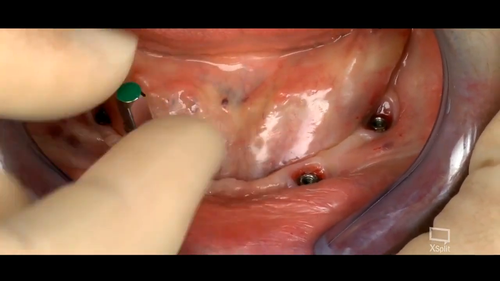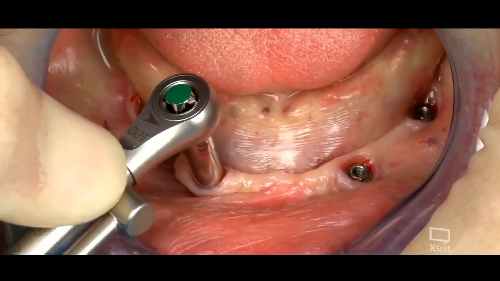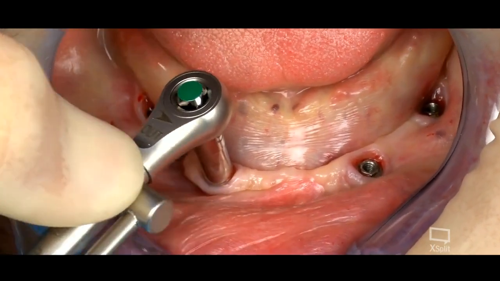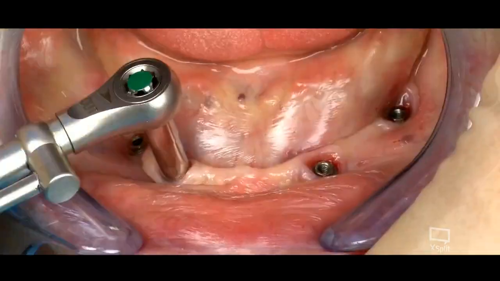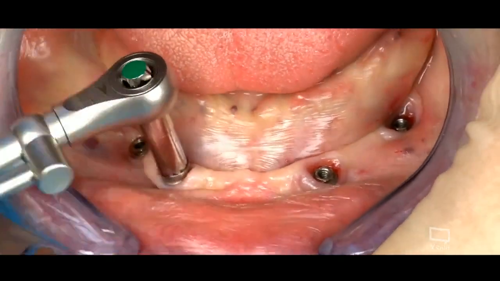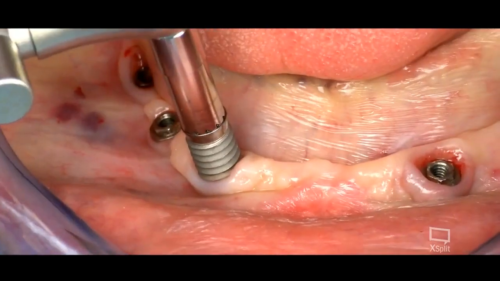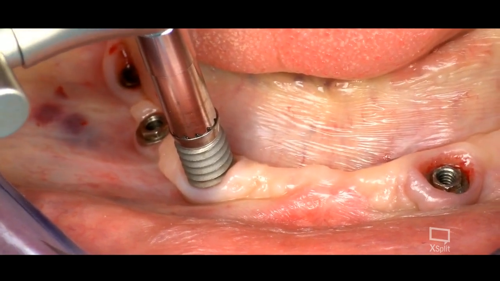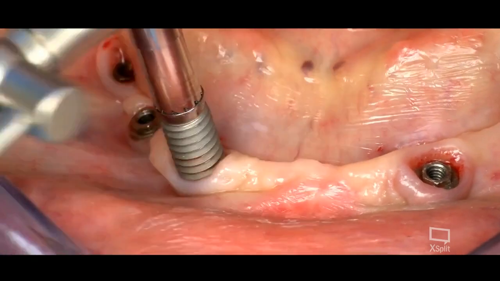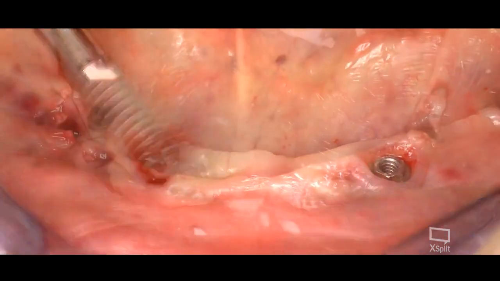It was not integrated accurately, and that's one of the reasons why he decided to remove it and replace it in a better position. And as I told you before, you have no connection. The implant is coming out really, really easy. You have basically no connection with the bone. It's really clear, the implant.